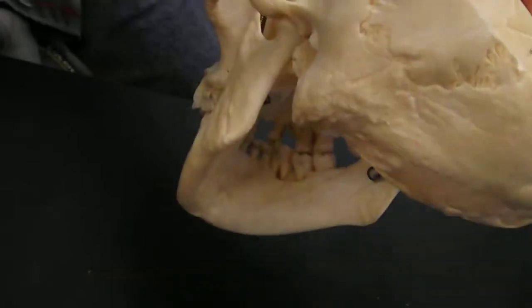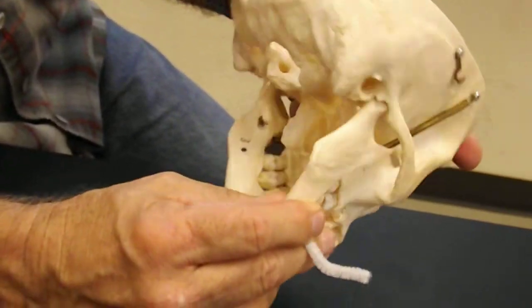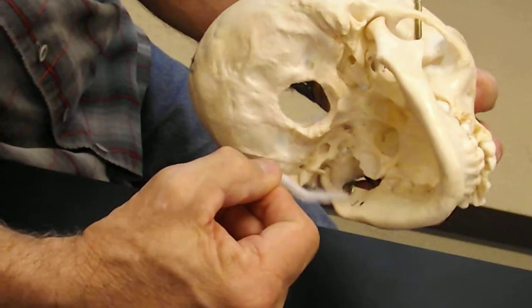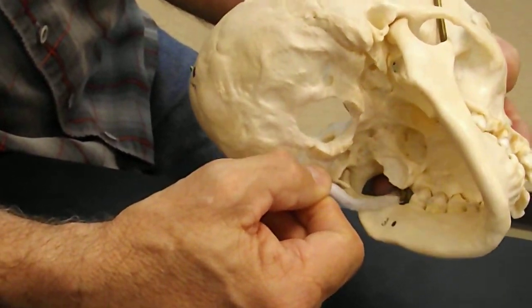All right. The mandibular foramen on the inside are kind of difficult to see on this model, so they're actually covered up in here.